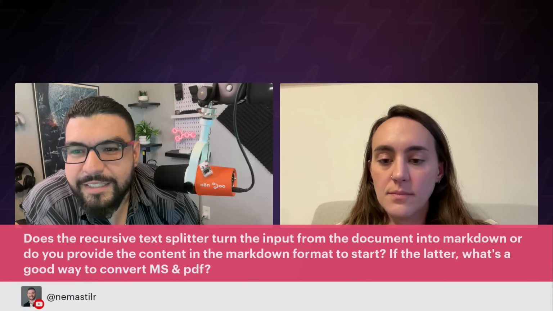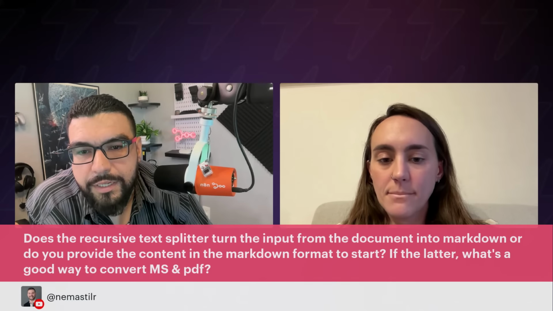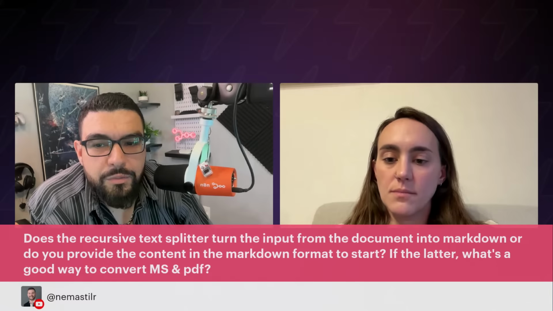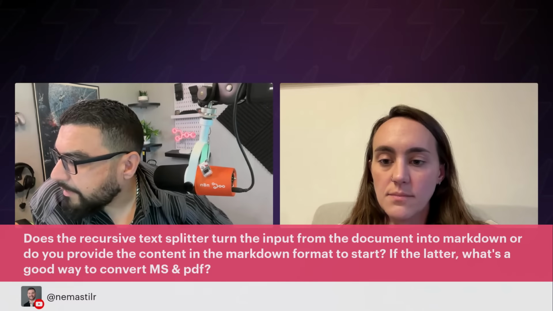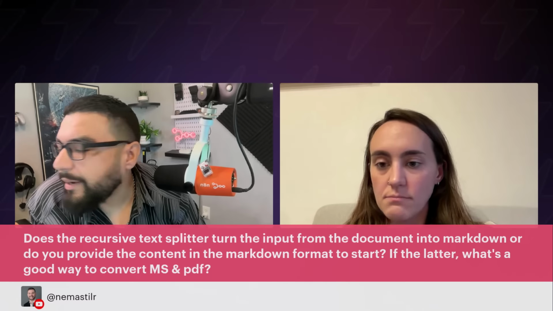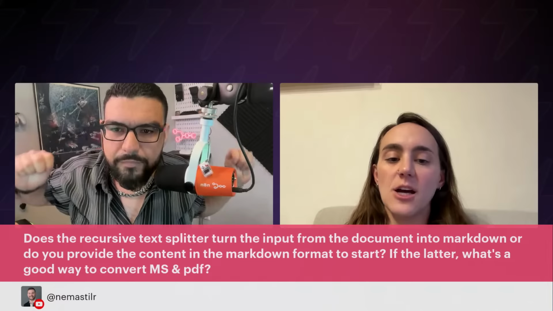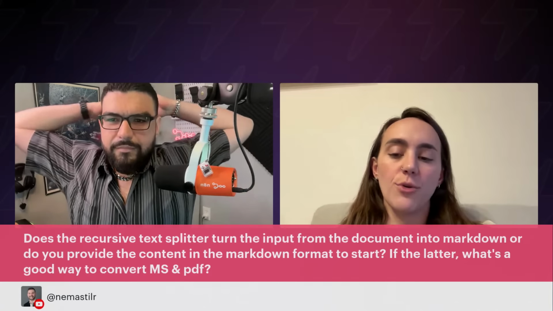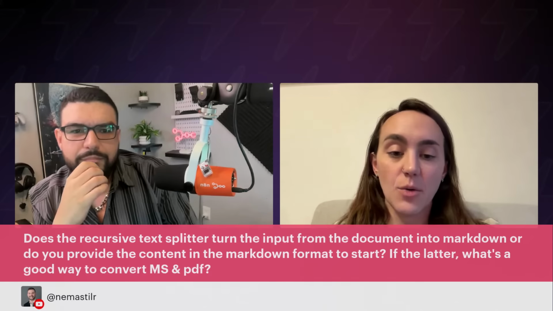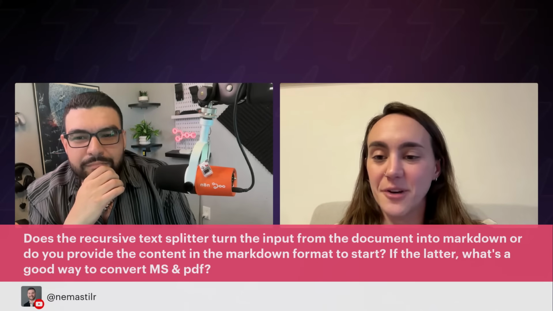Awesome. All right. Excellent. Next up, this is a good one. Does the recursive text splitter turn the input from the document into Markdown, or do you provide the content in the Markdown format to start? If the latter, what's a good way to convert Microsoft documents and PDFs? So I have an answer that I got from one of our DevRels, but I'll let you start, Mary. Yeah, so the recursive text splitter is not converting a document. That's not converting forms of document or formats of text in any way.